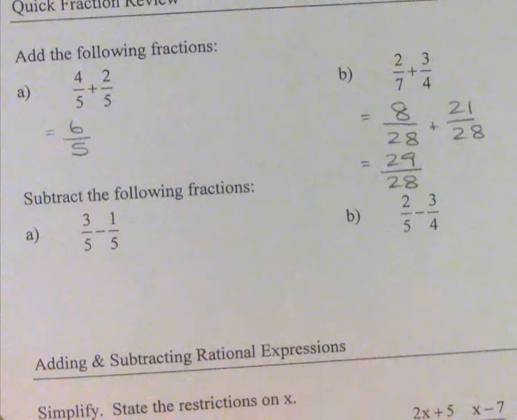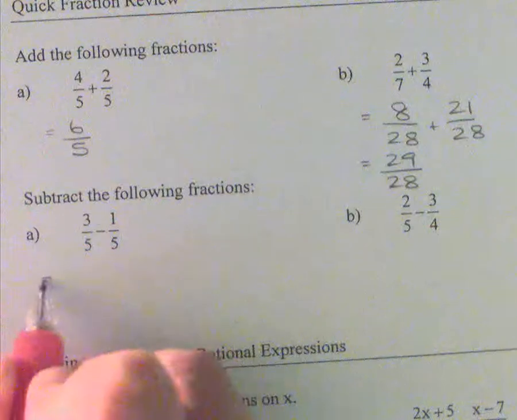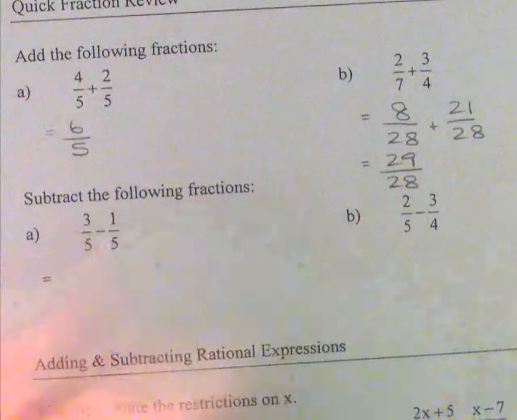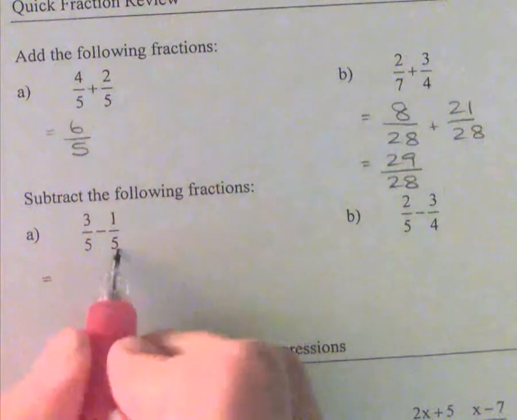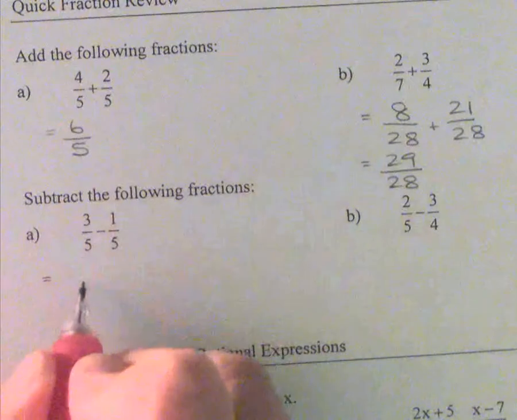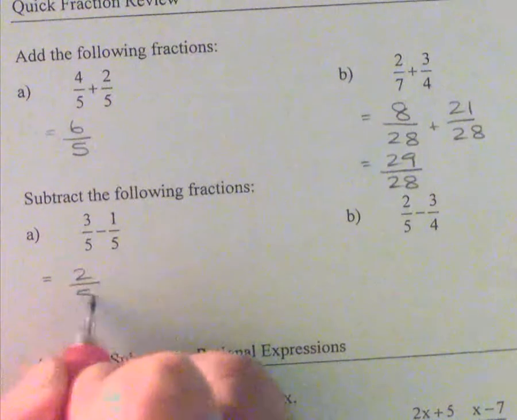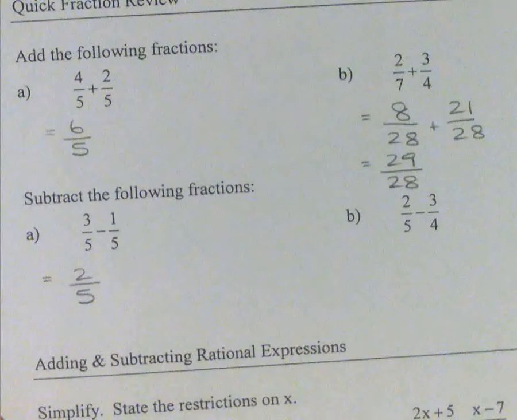If I look at subtraction, I need the same idea. I need a common denominator, and then I can subtract the numerators. I already have a common denominator of 5, so I can subtract the numerators, and I get 2 over 5. They don't reduce, so we're finished.